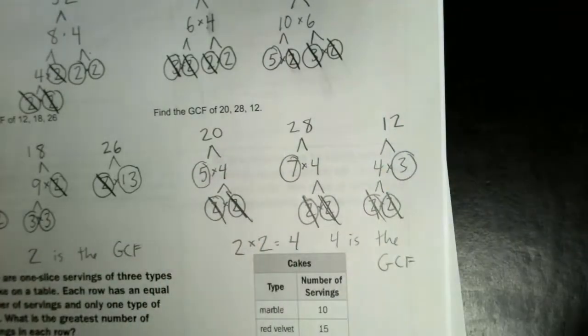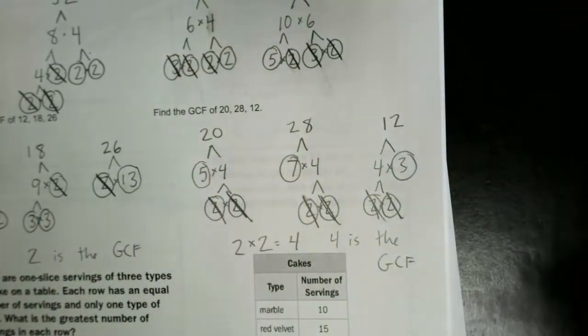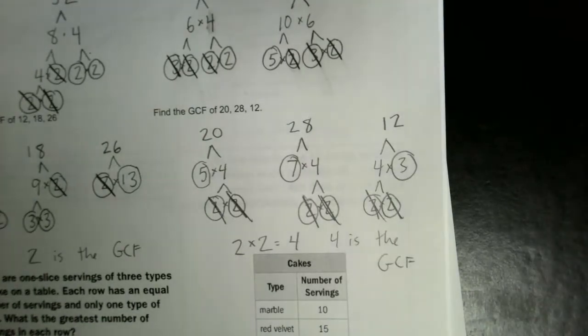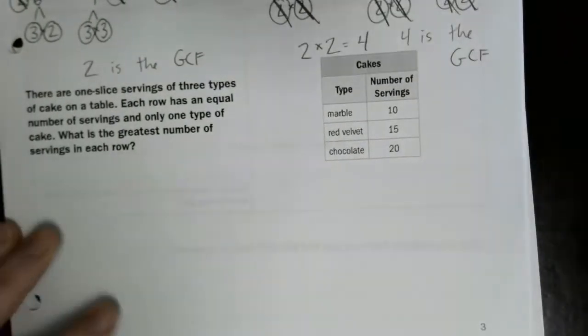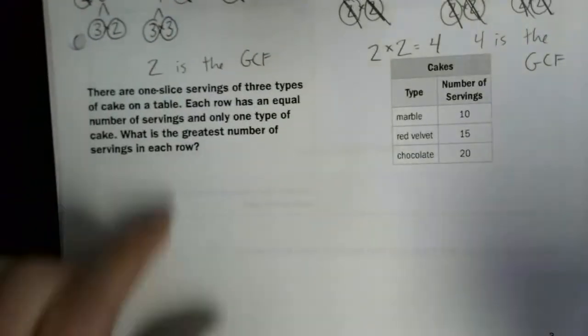5, 7, and 3, they didn't have in common, so that was it. It was just the 2 and the 2, which would be 4. Okie dokie. Now, we're going to do a couple word problems here. We're going to see if there's anything these have in common.